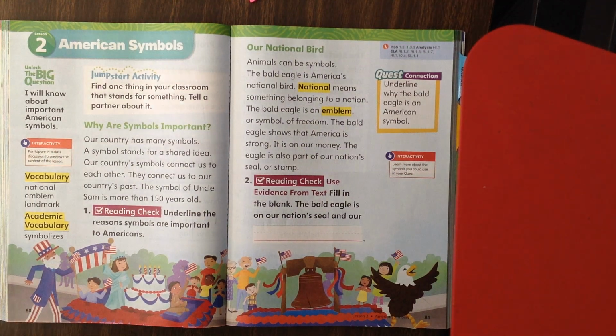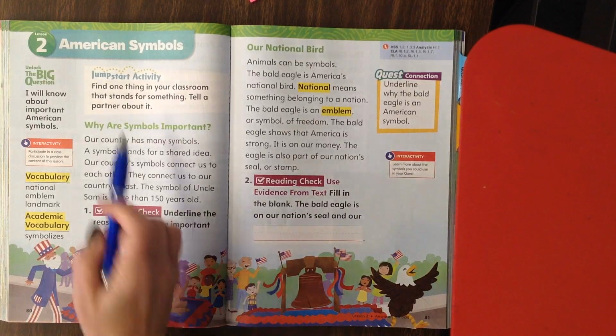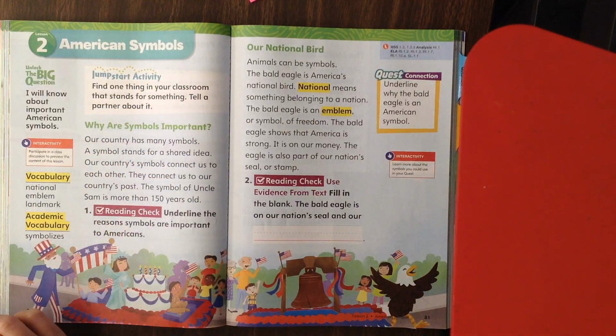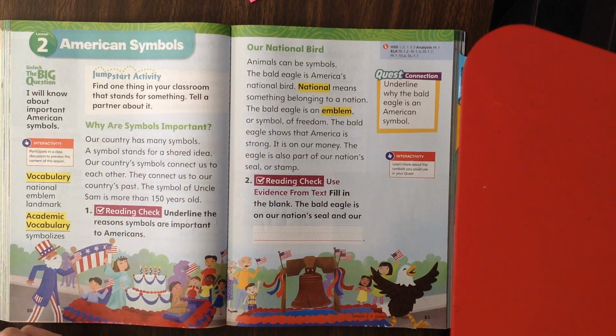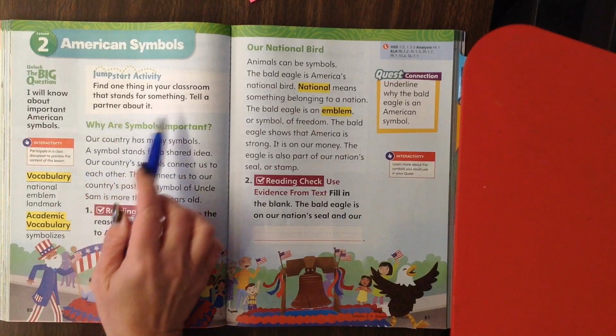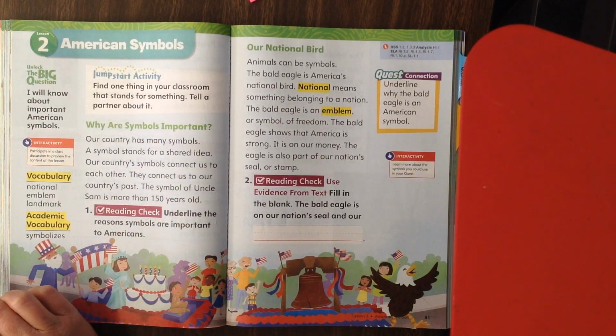All right, it is time to talk about American symbols. Okay, so I want you to find one thing, if you can remember our classroom, find one thing in our classroom that stood for something, kind of like a symbol. If you looked around the classroom, you would notice that we all had our flag, and you'll recall from our previous social studies lesson that the flag is a symbol.